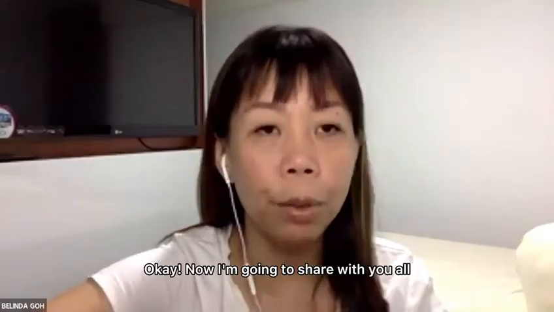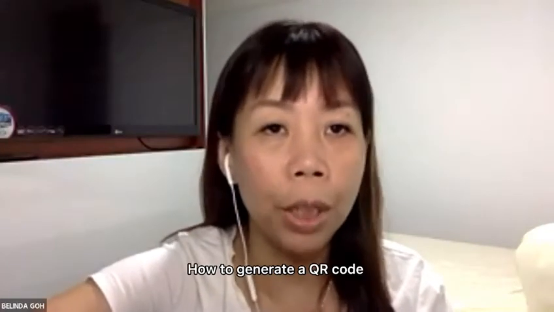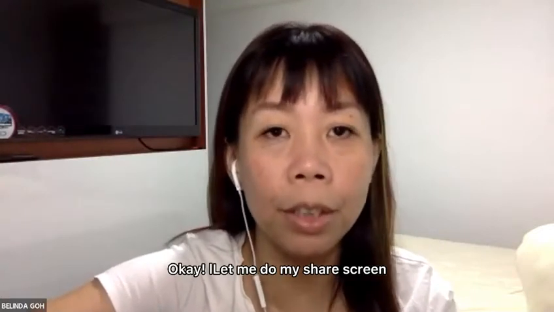Okay, now I'm going to share with you all how to generate a QR code. Let me do my share screen.